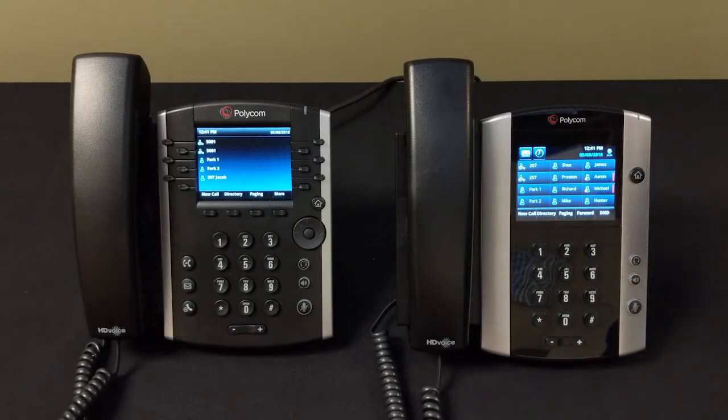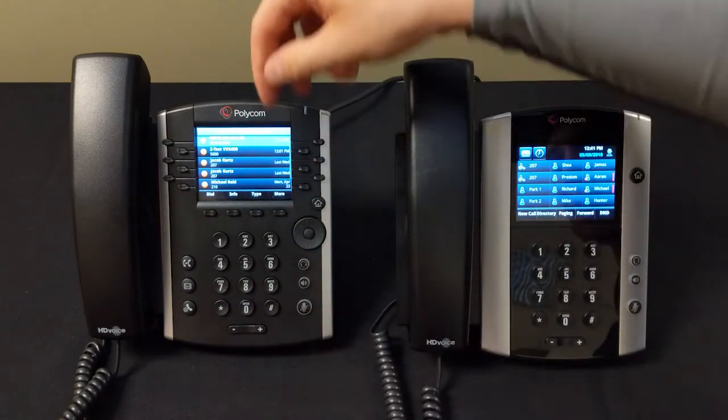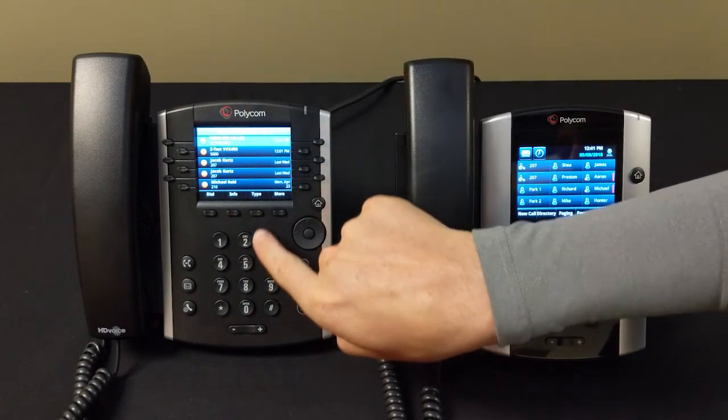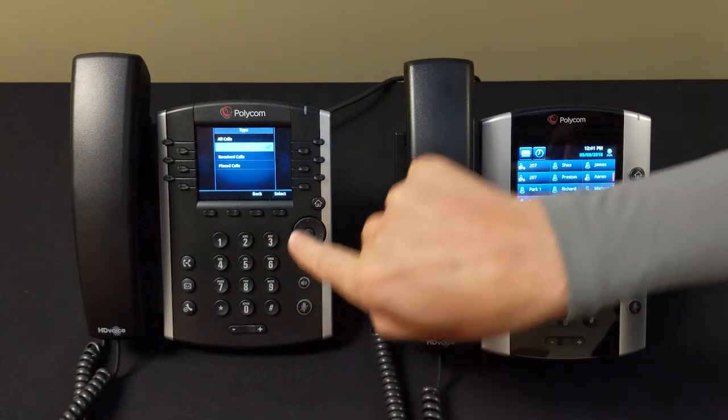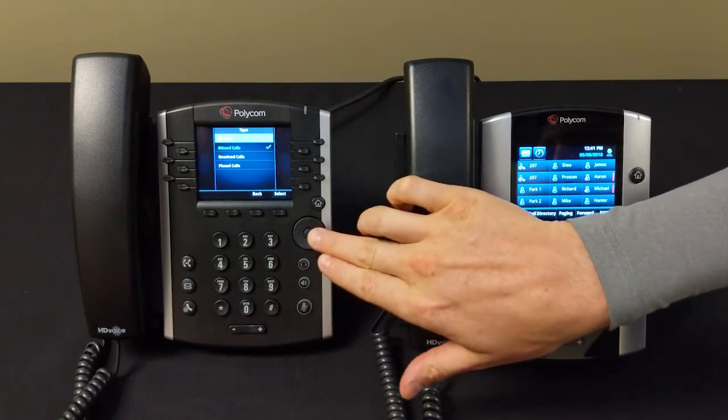Alright, so on these phones, you may be interested in your call history and your recent calls. On the 400 series, press the down arrow to actually show you your calls. Now, by default, it'll show you your missed calls. If you touch the type button, you can arrow up to all calls. Hit your rounded little enter button here.